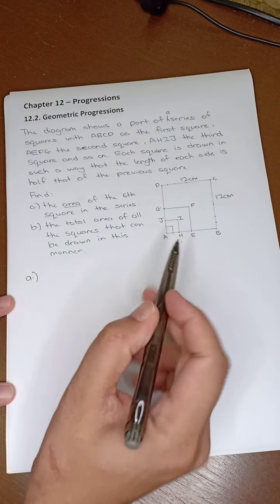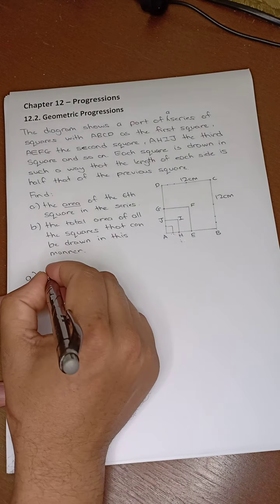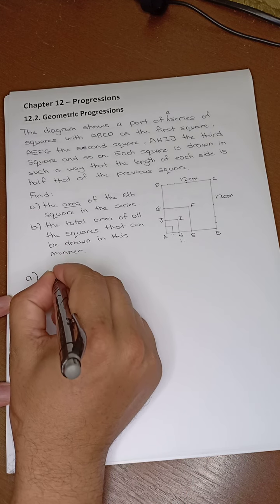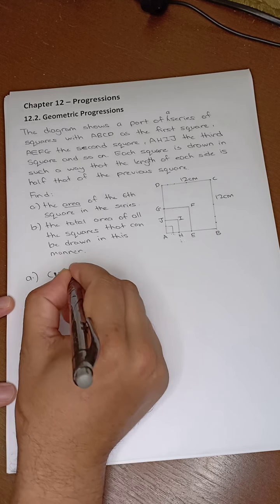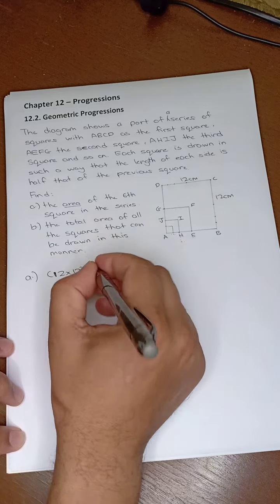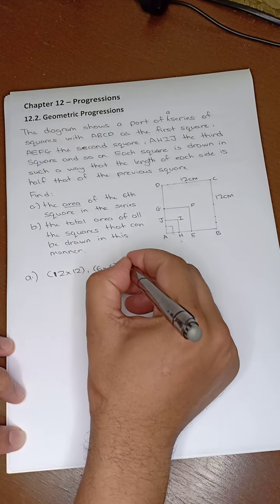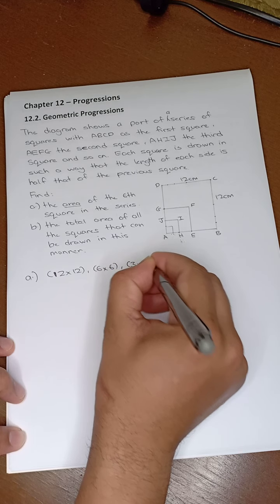Okay, I'll find the area of the first square. First square ABCD is 12 times 12, followed by the second square, which is 6 times 6. The third square will be 3 times 3.